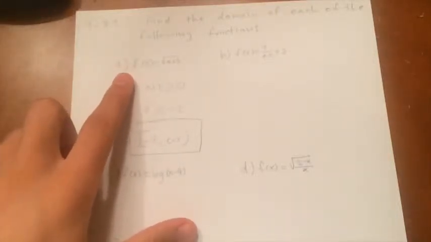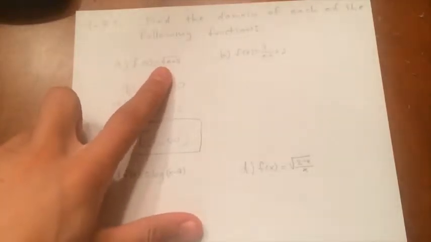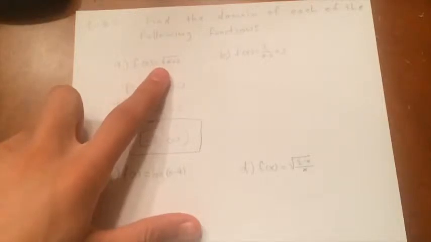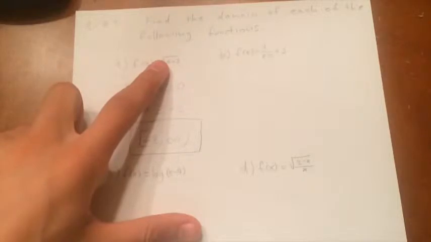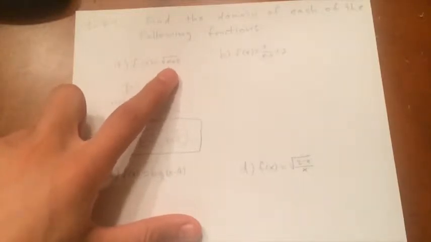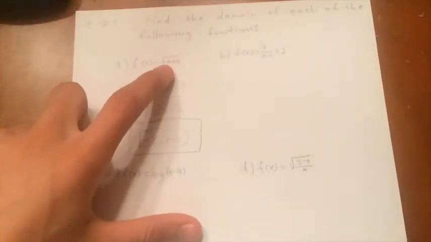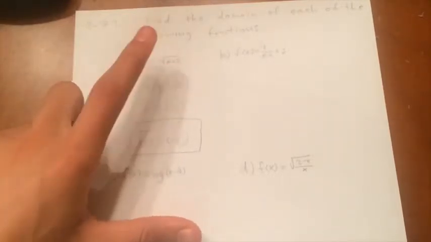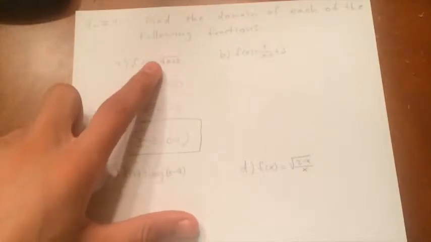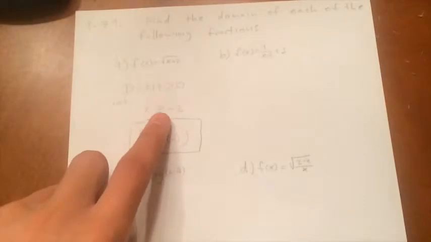So for part A, the function is f of x is equal to the square root of x plus 2. It's worth noting that anything under a radical cannot be less than 0 because you cannot take the square root of a negative number. So you might as well set x plus 2 to be greater than or equal to 0, because that's the domain restriction for this function. What's under the radical has to be greater than or equal to 0.